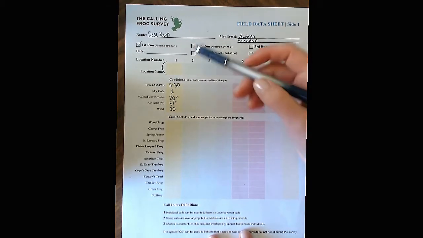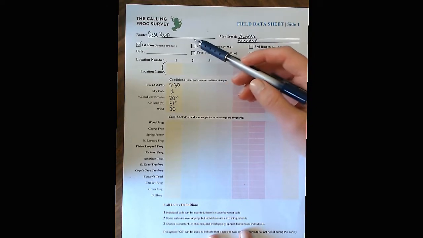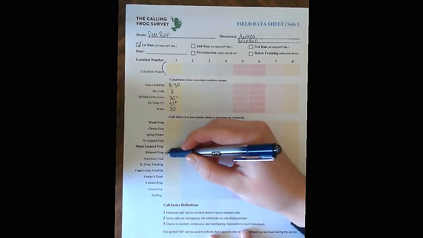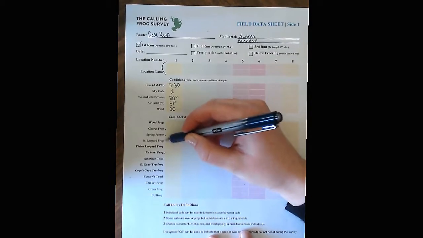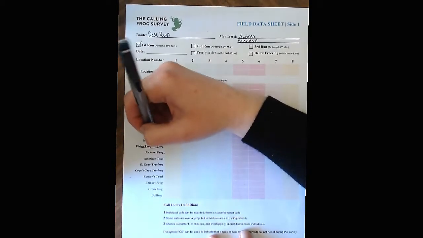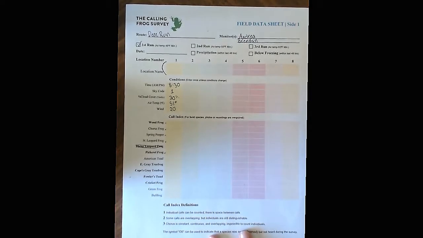So if we're out in the first run, we're likely to hear things like pickerel and chorus frog, spring peeper, northern leopard, and wood frog. Not so much plains leopard frog, that's not in this area. And that's a good thing to think about before you go out: think of what frogs you would expect to hear and what frogs you can completely eliminate based on geographic distribution. And that information, again, is in your handbook.